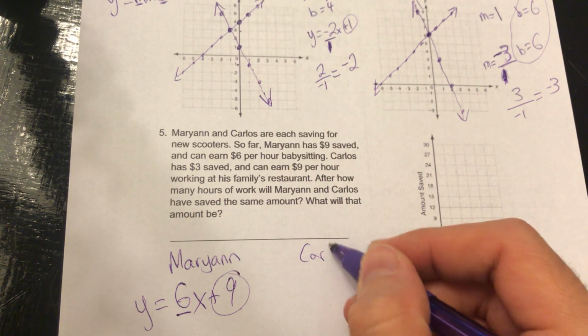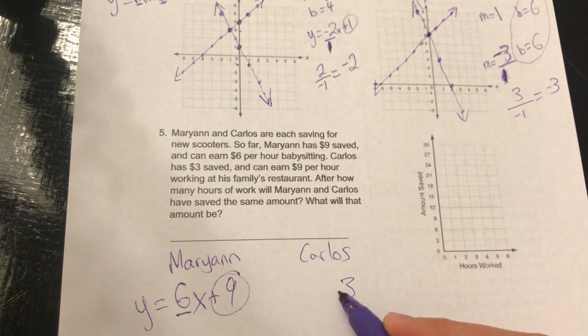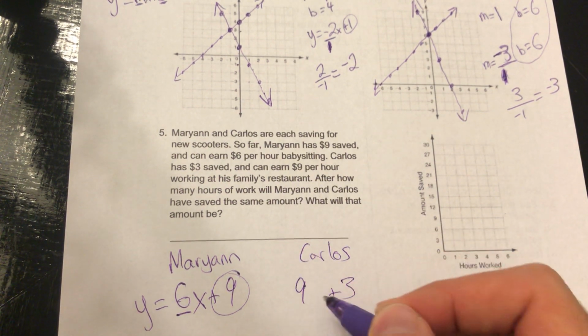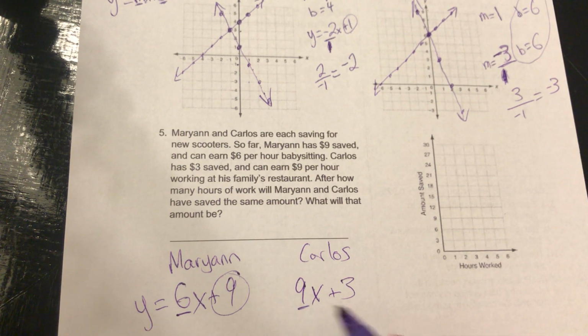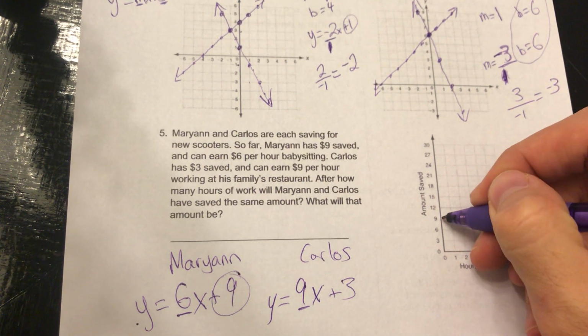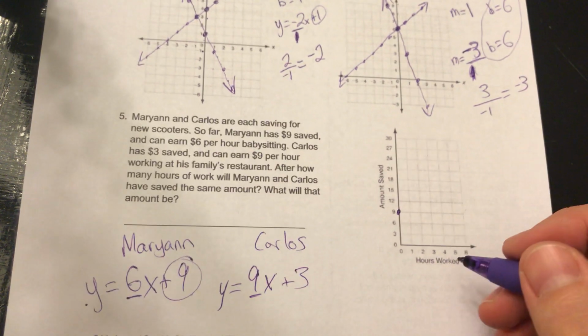Then you have Carlos. He saved $3 already. He's got positive 3 in his account or in his hand. And he can earn $9 every hour. We're going to multiply x by the rate of change, slope. So y equals 6x plus 9, crossing at positive 9.